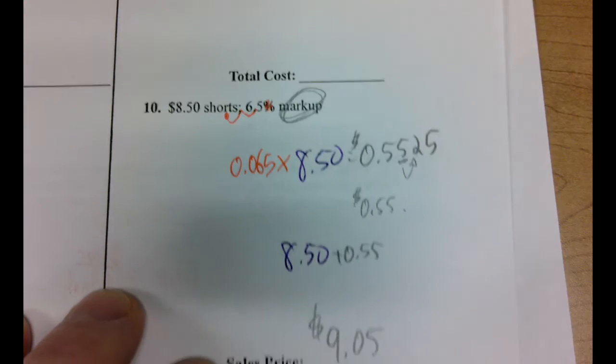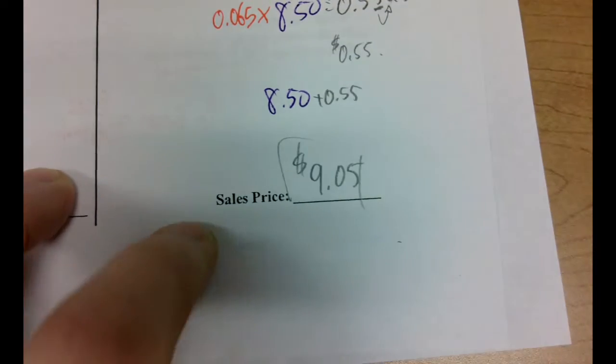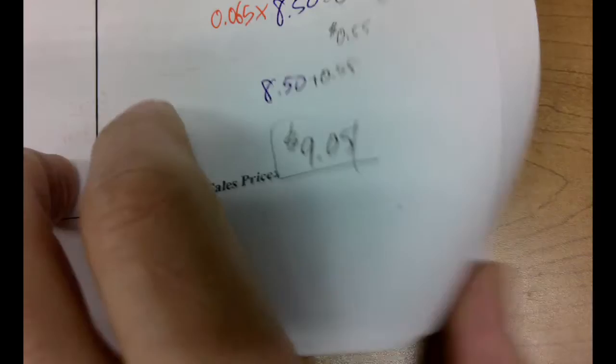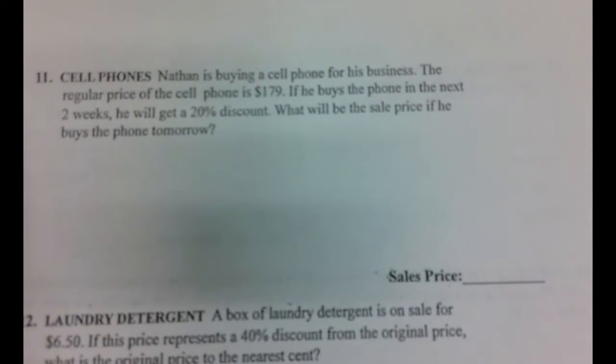$9.05. Turn the page. You've got some word problems here that you can read through, see what you're doing. Is it a tax? Is it a tip? Is it a discount? Is it a markup? Is it a simple interest? Clues can be down here.